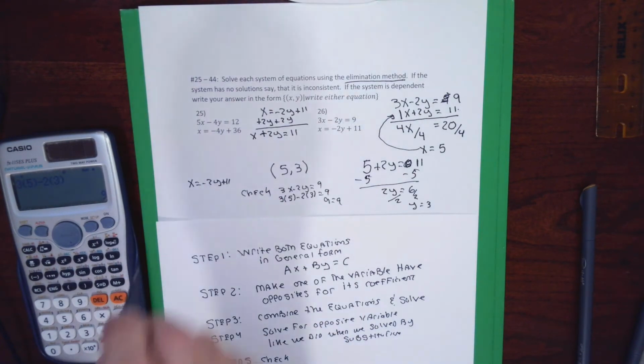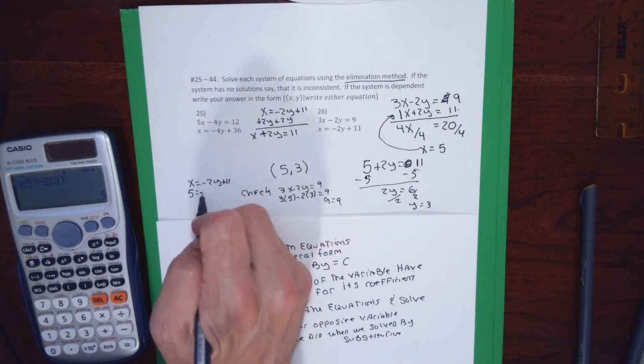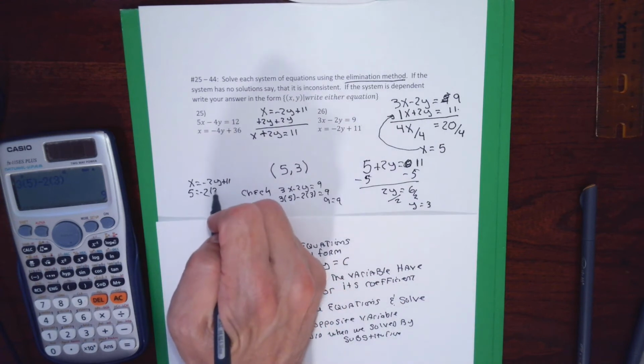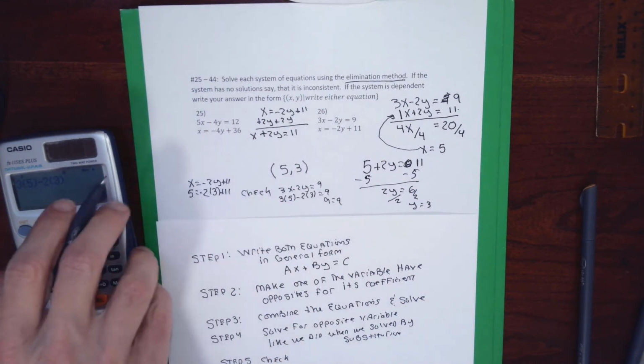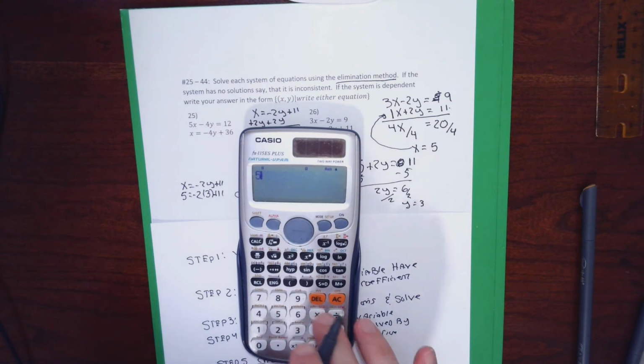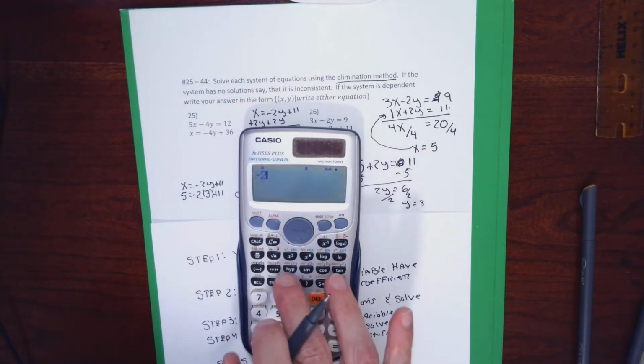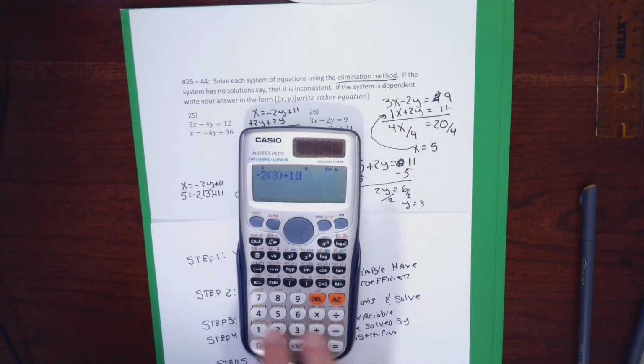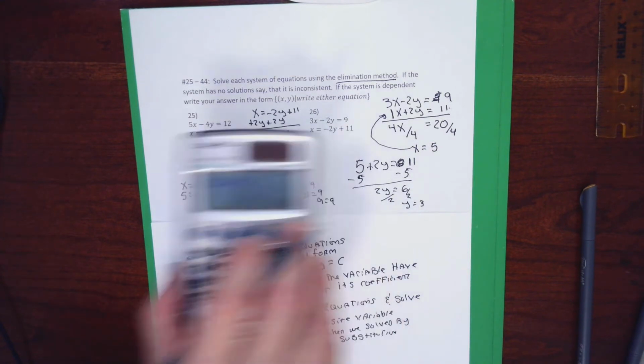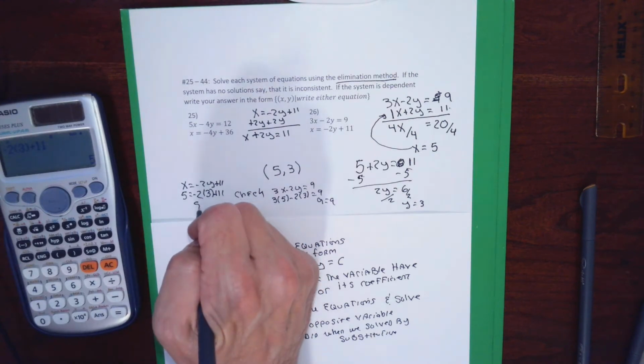And similarly, do the x equals minus 2y plus 11. Same strategy. Plug 5 in for the x, 3 in for the y. I don't need to worry about the left-hand side. I just need the negative 2 times 3 plus 11 side. And that's going to give me 5 equal to 5. So I know my answer checks.